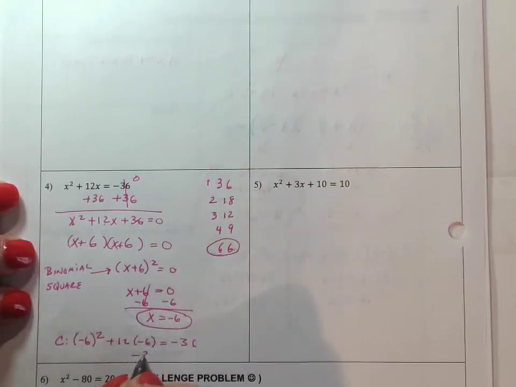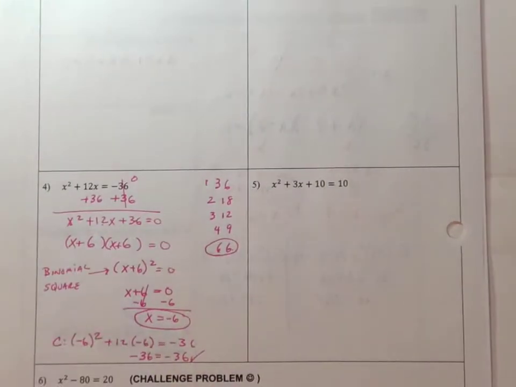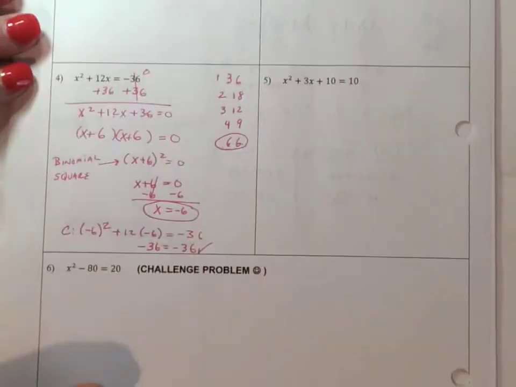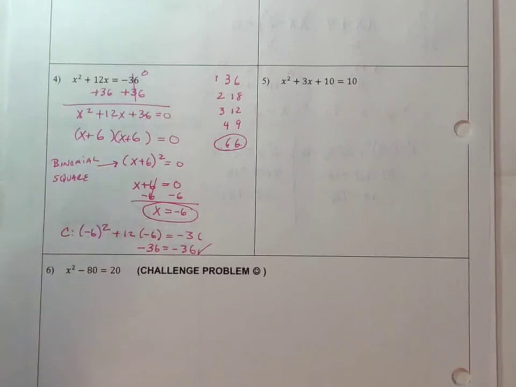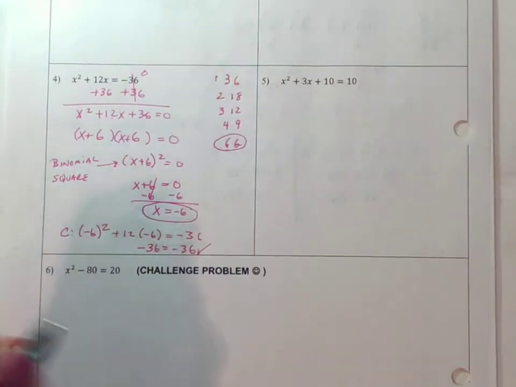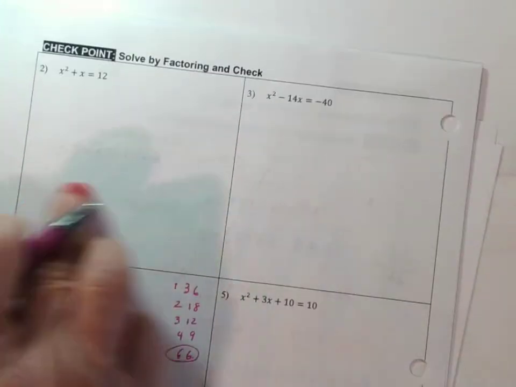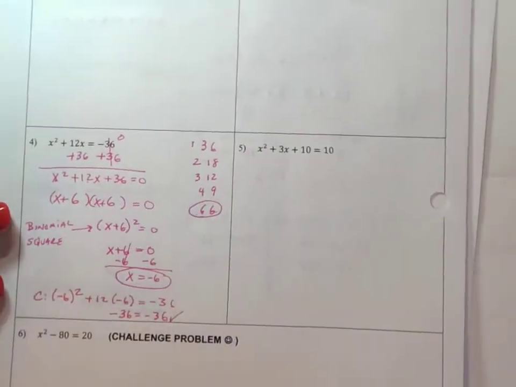So I'm going to get negative 36 equals negative 36. Cha-ching, it checks. So problems 2 and 3 above, these two problems, you're going to do them exactly like we did number 4.